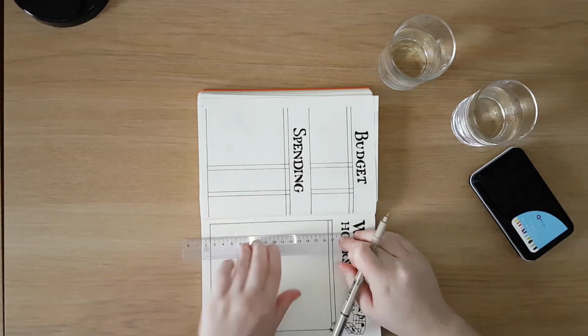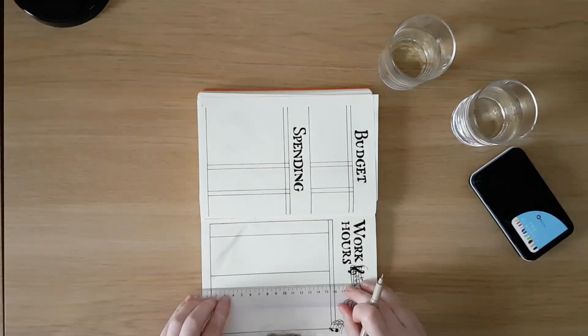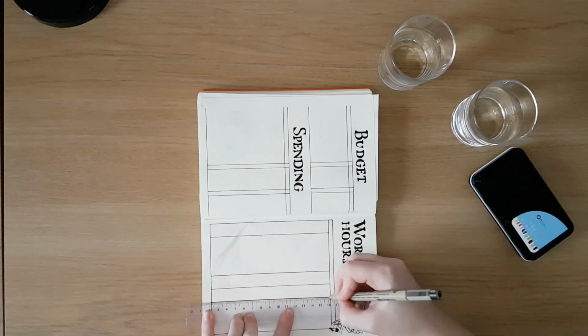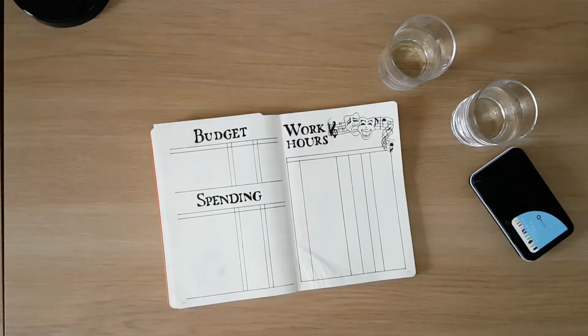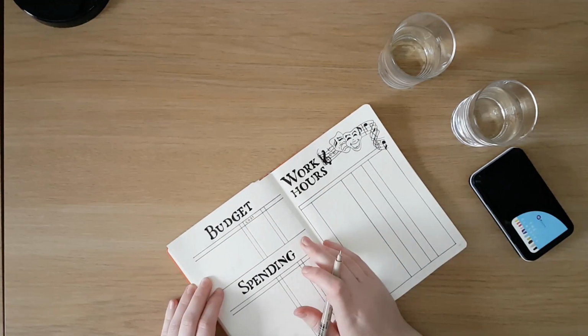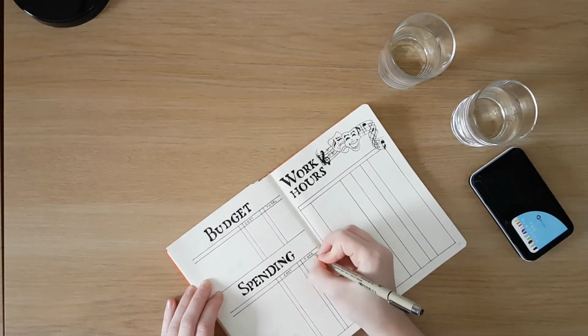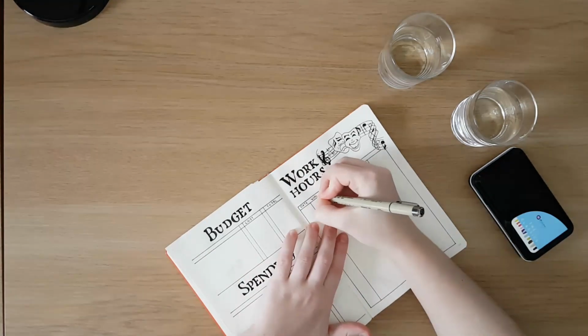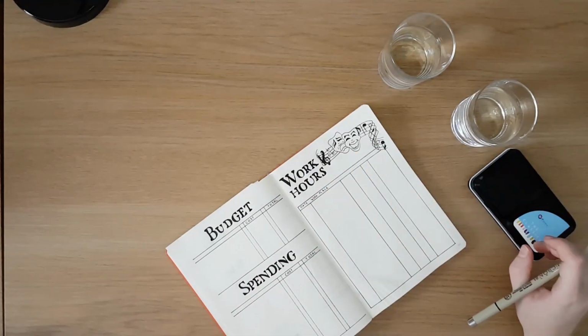Doing the lines. Oh, we love our lines, don't we? And then I'm writing what each column is representing. And yeah, that's pretty much it for this spread, really.